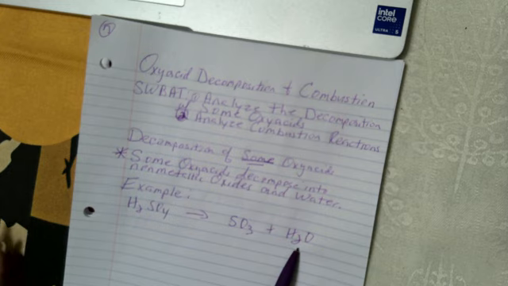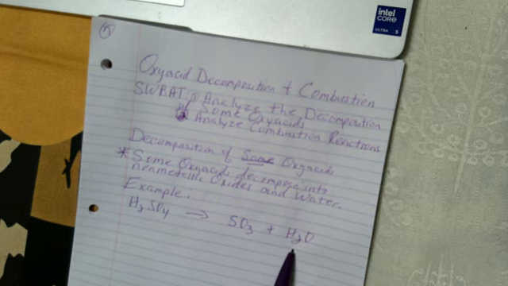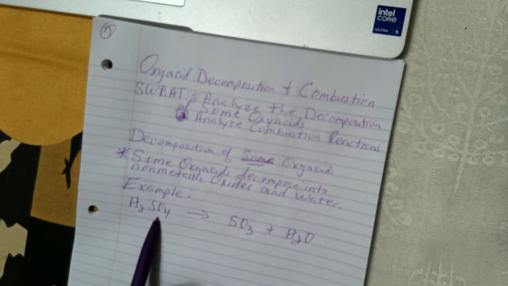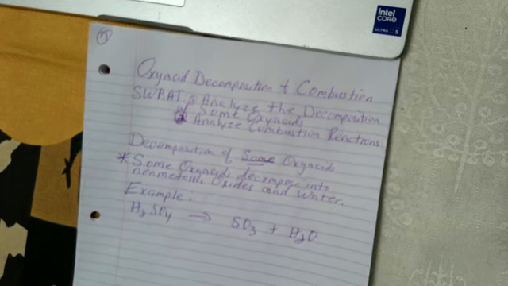So let's take a look and see, is it balanced? You have 2 hydrogens here, 2 hydrogens here. 1 sulfur, 1 sulfur. 4 oxygens here, 3 plus 1. Wow, that's 4 oxygens. So this is balanced. All right, let's take a look at another example.